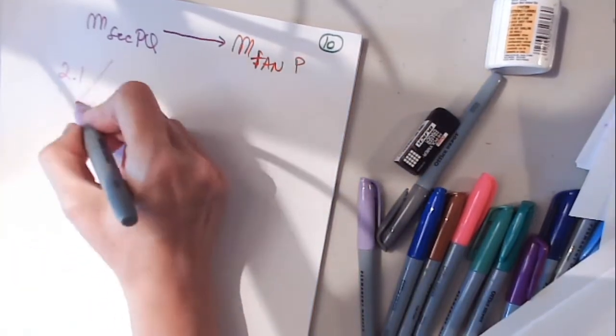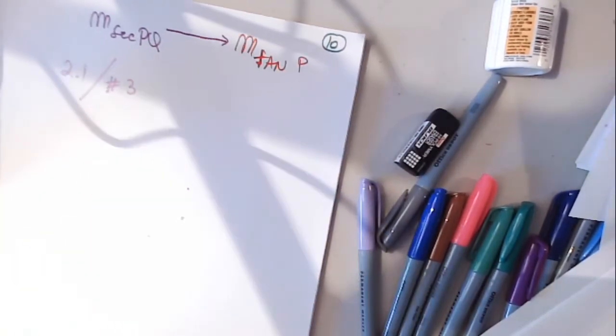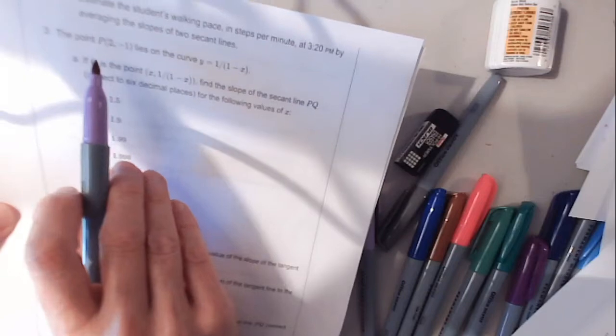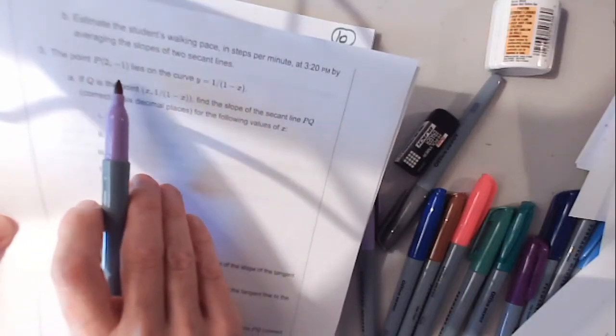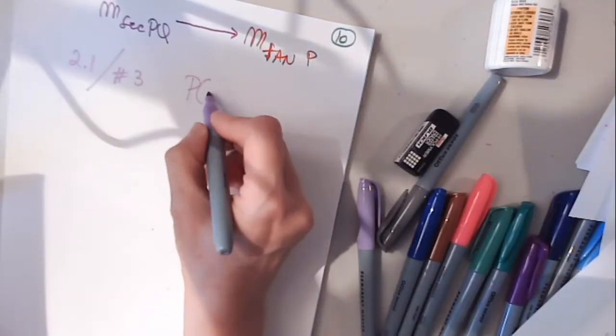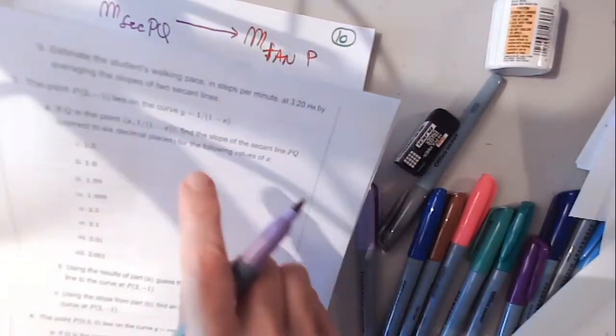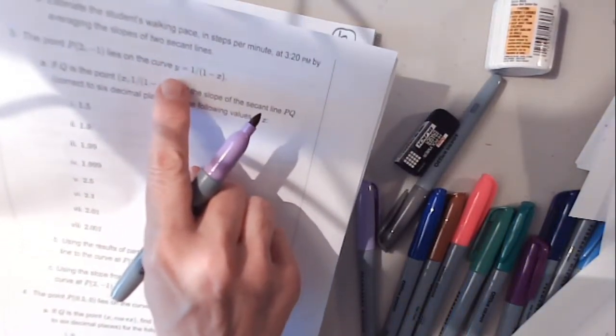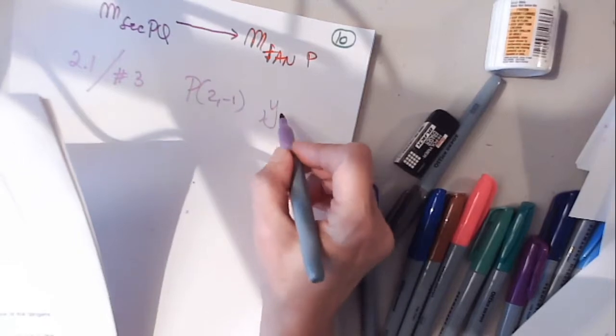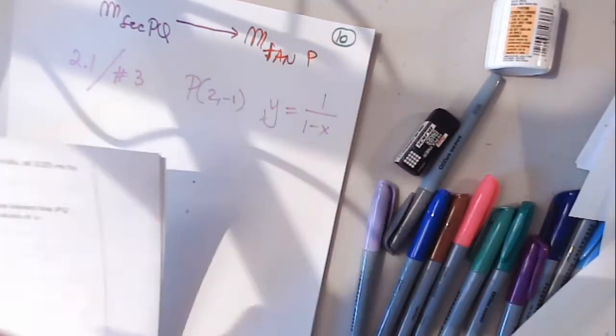I know you cannot see, but I will read everything to you. The point P is given to us as (2, -1) and lies on the curve, so we are given the function y equals 1 over 1 minus x.